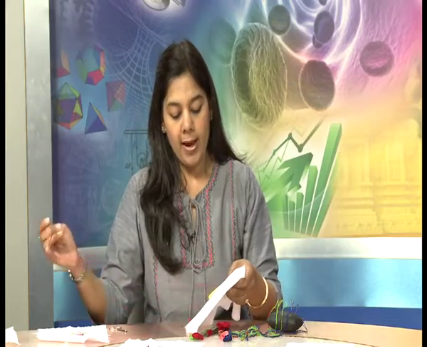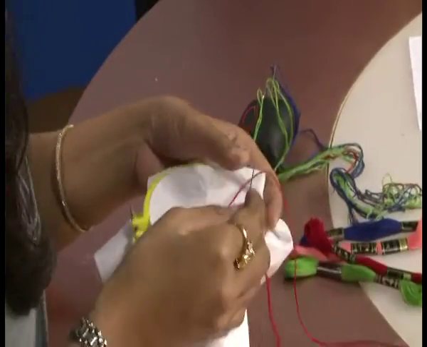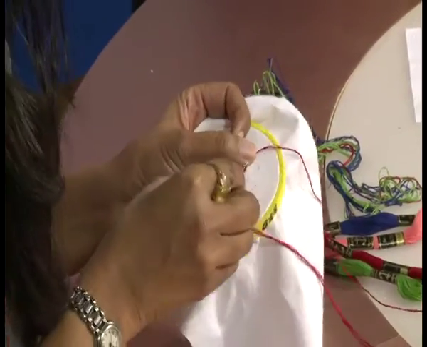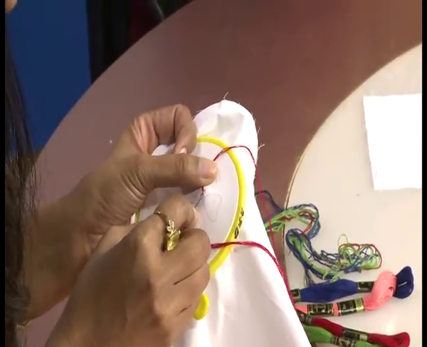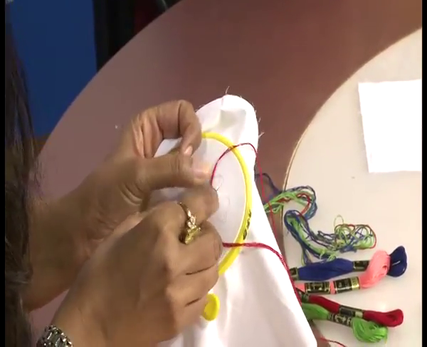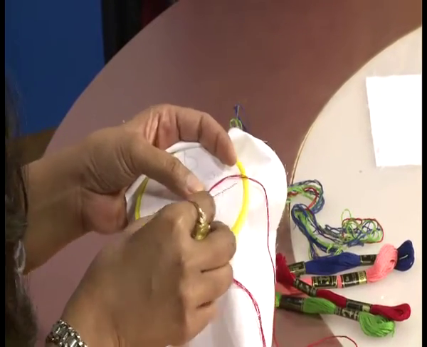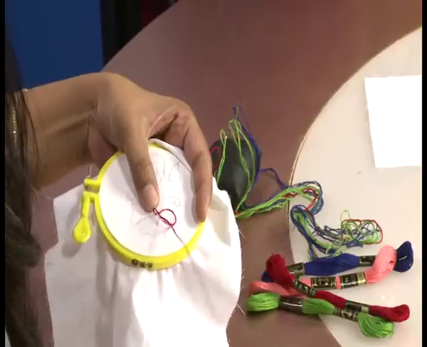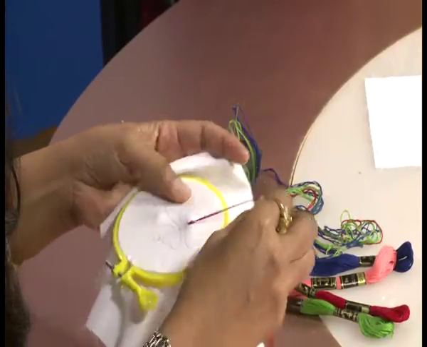So we start with a back stitch like any other embroidery. Now keeping the thread forward, we will insert the needle from a point and take it out at a distance which decides the length of the loop. So as you can see, a loop is formed.